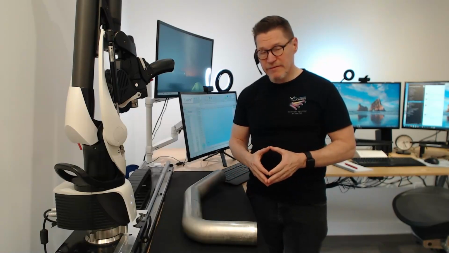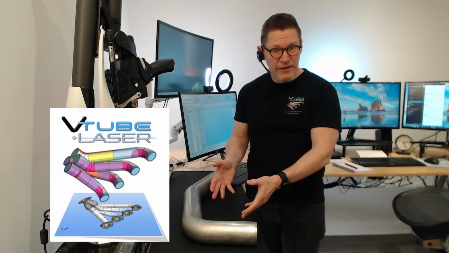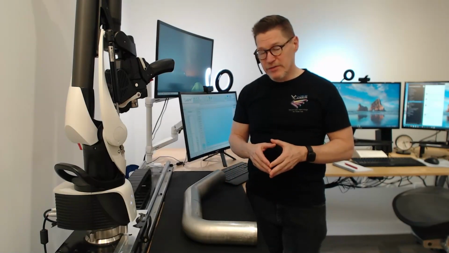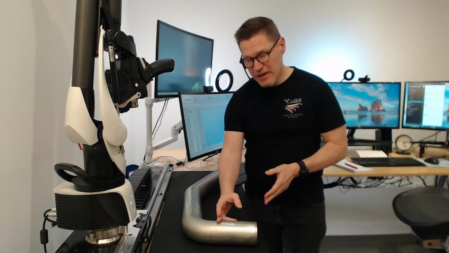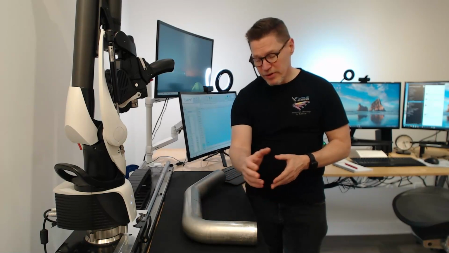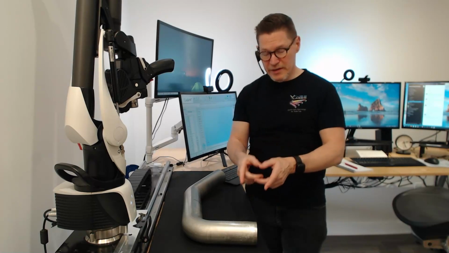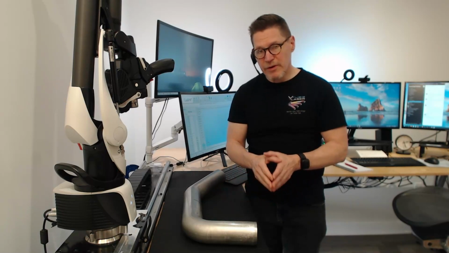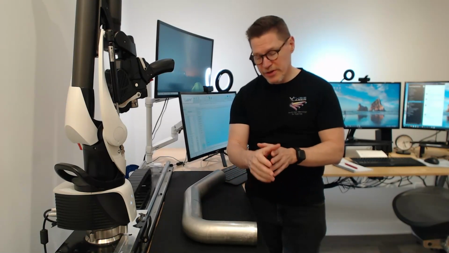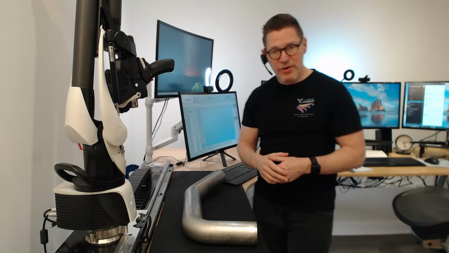I'm the lead developer of VTube-LASER, software that's designed to measure tube shapes like this, to qualify the shapes, and also to correct tube bending machines automatically. In today's video, I would like to describe how important it is to scan the end straights in the proper direction in order to get to the correct endpoints. You're going to see how to not scan the end straights and how to scan them, to contrast the right from the wrong way, in order to ensure that your endpoint is actually in the right place relative to the tube itself. So let's go ahead and get started.